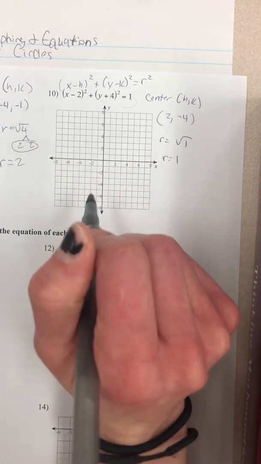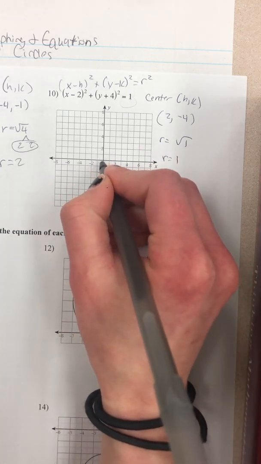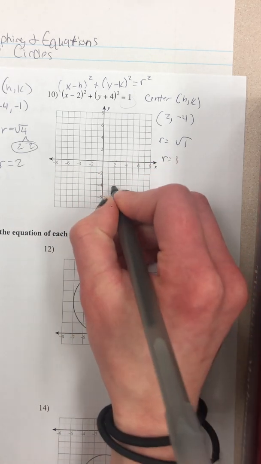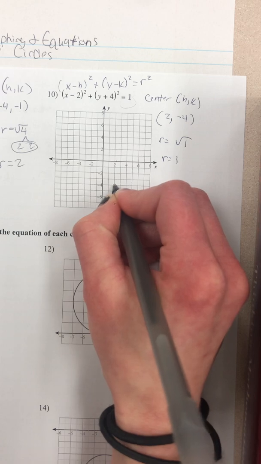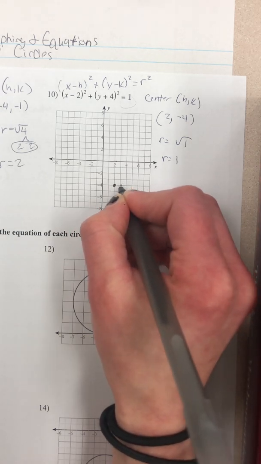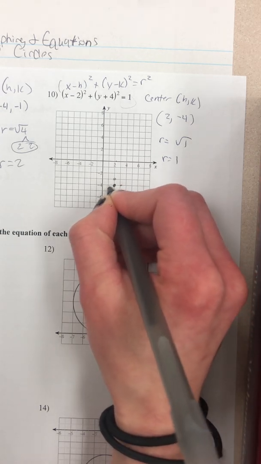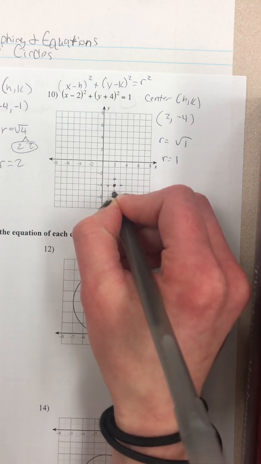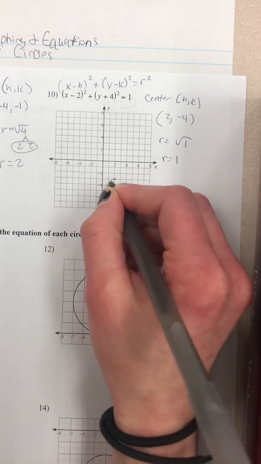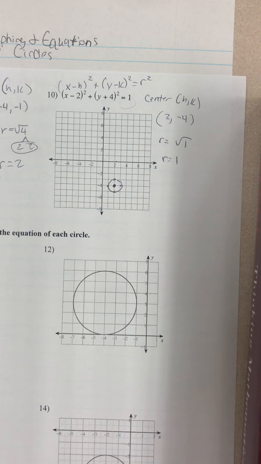We're going to start at plotting our center. Our center is at 2, -4. And our radius is 1. So we're going to do 1 to the left, 1 to the right, 1 up, and 1 down. We're going to connect those points. That is going to be my little tiny circle.